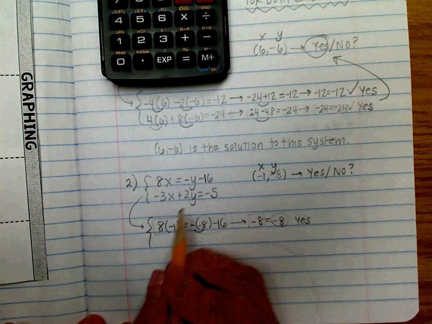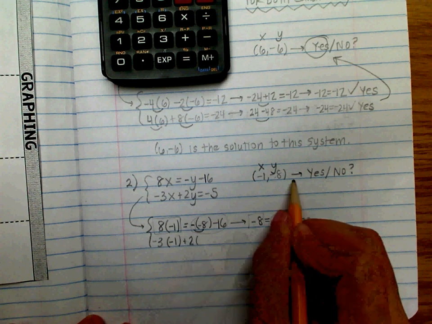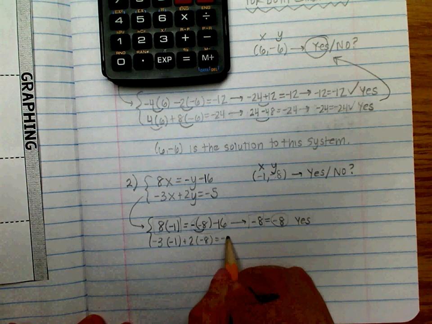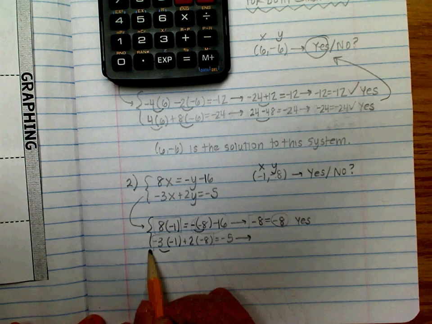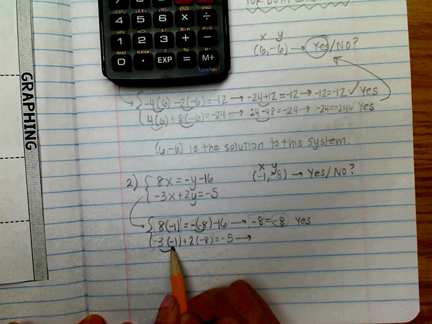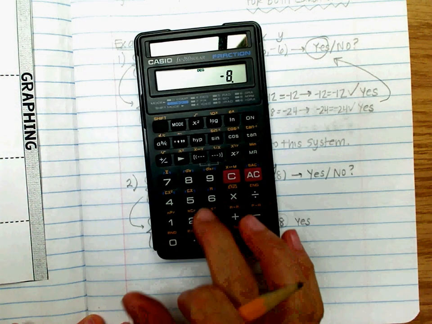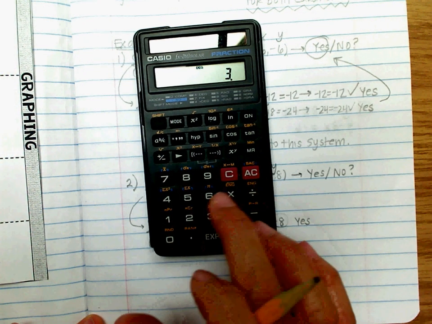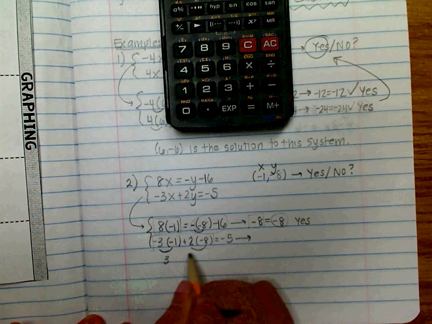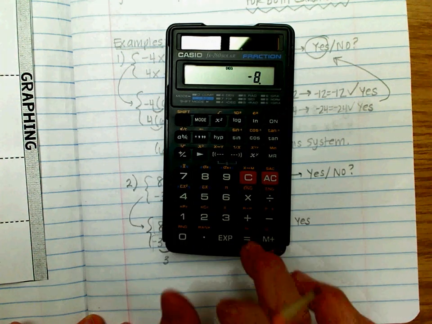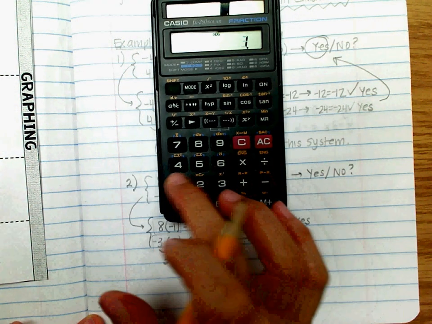So the other equation, we have a negative 3 times a negative 1 plus 2 times a negative 8 equals a negative 5. So let's see what that comes out to be. On this side of the equation, we've got to do negative 3 times negative 1, and then 2 times negative 8. Negative 3 times negative 1 is positive 3. What's 2 times negative 8? 2 times negative 8 equals negative 16. So now do 3 minus 16. 3 minus 16 equals negative 13.